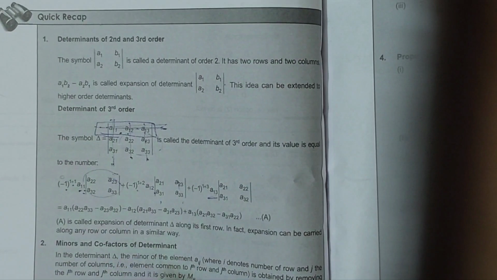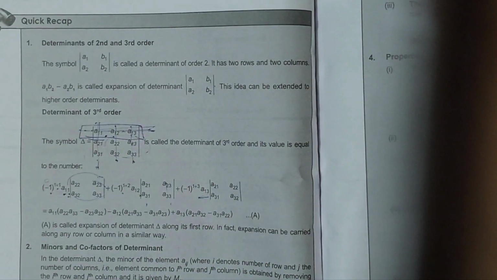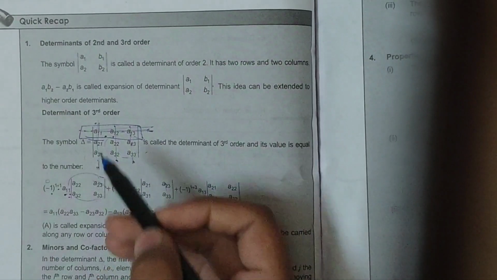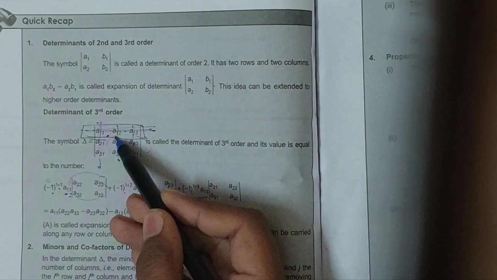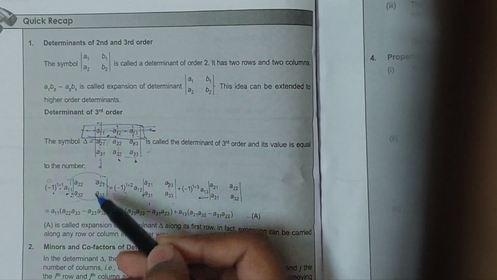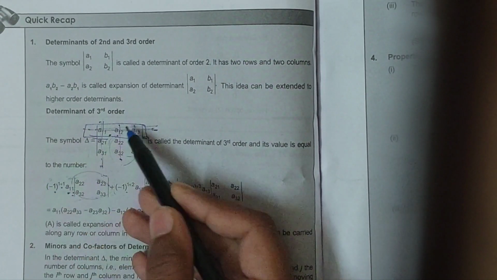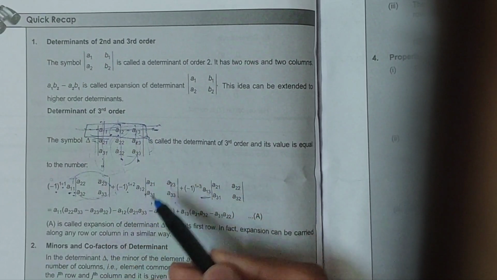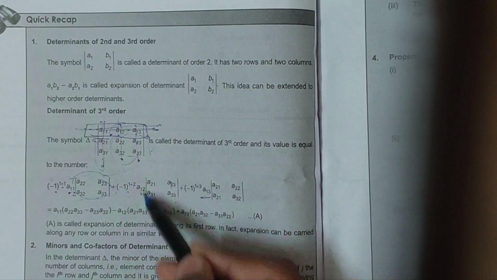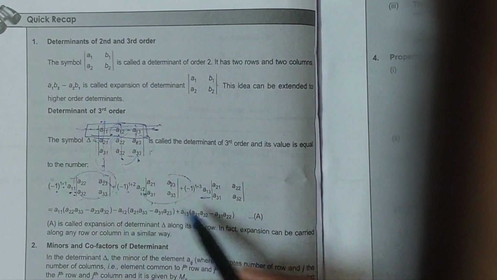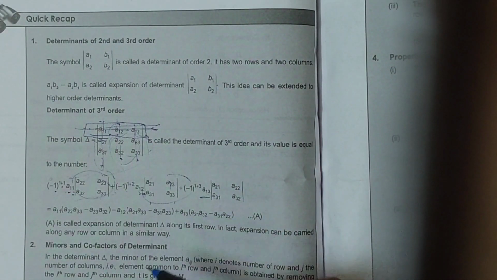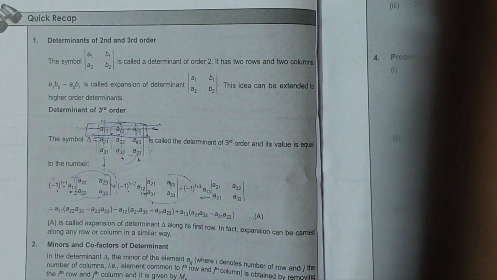So, minors and cofactors of determinants. How to find the minor: you have taken this, then what is left here is called the minor of a11. For the minor of a22, when you cut everything, whatever is left is called the minor of a22. The minor of a12 is this, the minor of a11 is this, the minor of a13 is this. That's what we are talking about. I hope you understand what a minor is now.